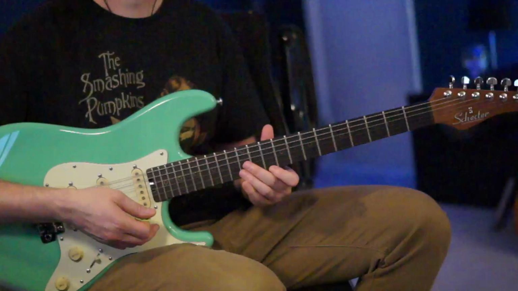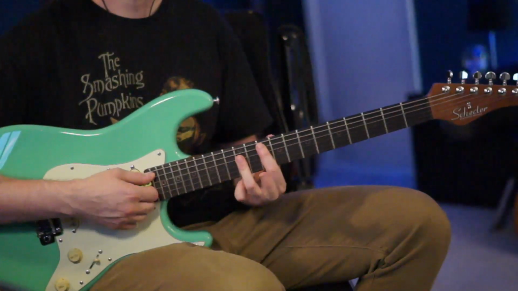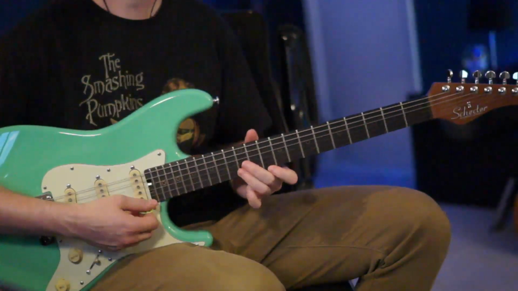And then the last one is going to be up here. And that's going to be kind of like a bar chord rooted on that A string. And we're going to think 10, 12, and 12.